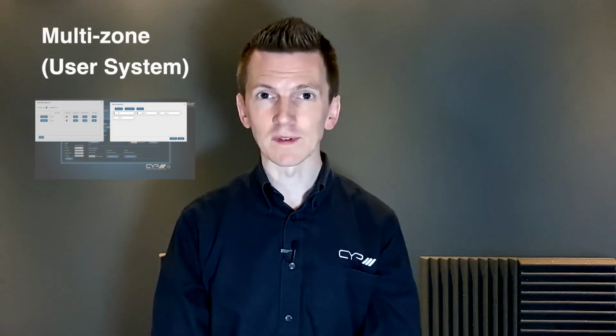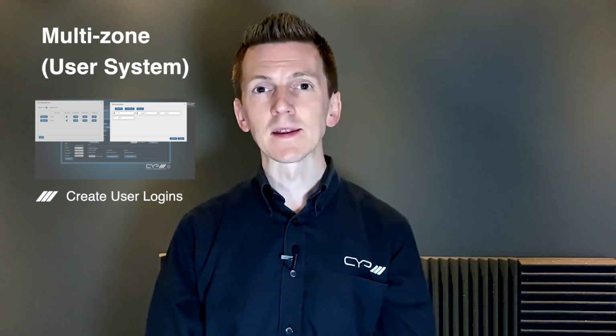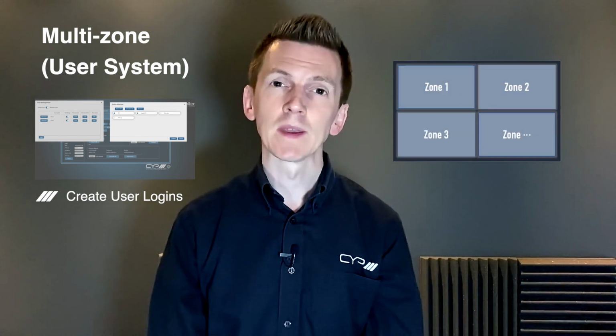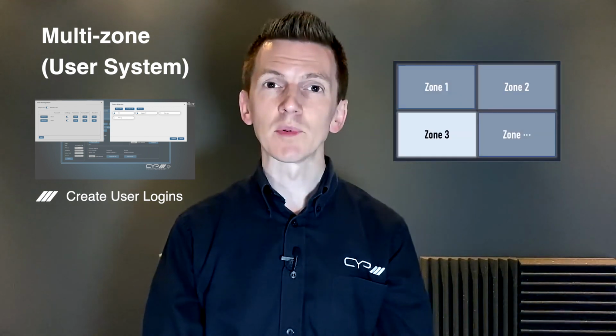The system then also introduced our multi-zone or user system. By creating user logins, you can subdivide one larger AV over IP system into smaller zones. If you log in Zone 3, for example, you may only have access to certain transmitters and receivers, and certain settings may be disabled for the end user.